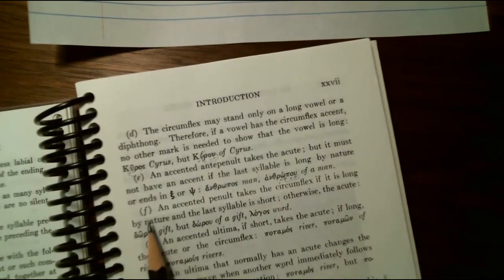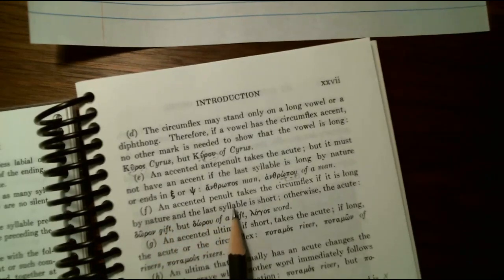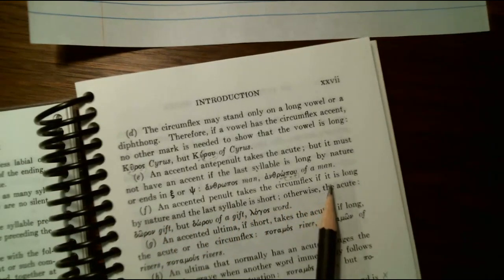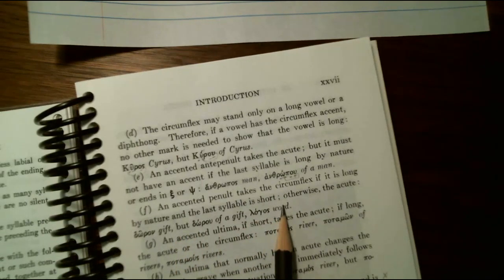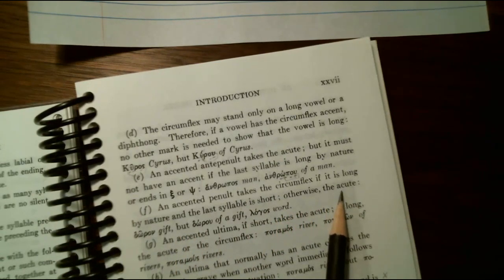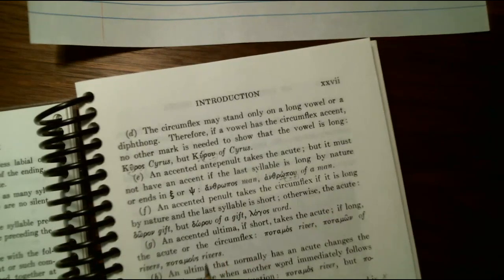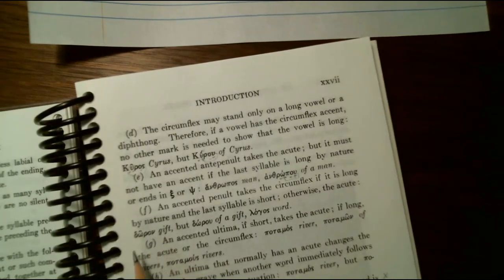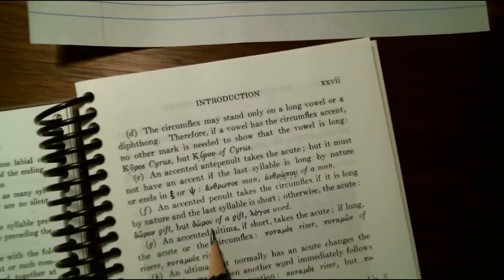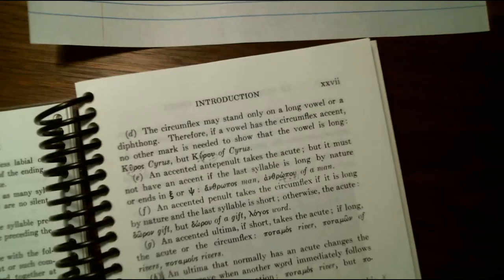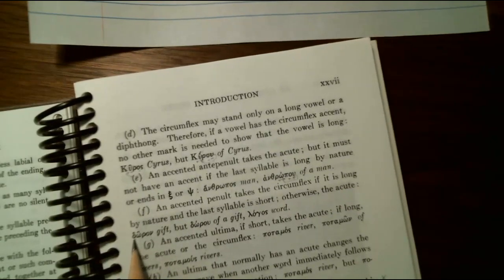Okay, so let's look at F. An accented penult takes the circumflex if it is long by nature and the last syllable is short. Otherwise the acute. And they give the word here doron, gift, but doru, of a gift. Again, you have 2 mores here and a single more on the last syllable: long omega, short omicron.